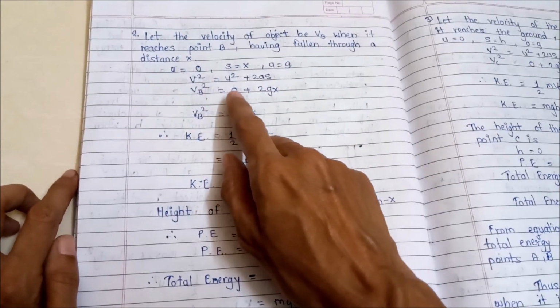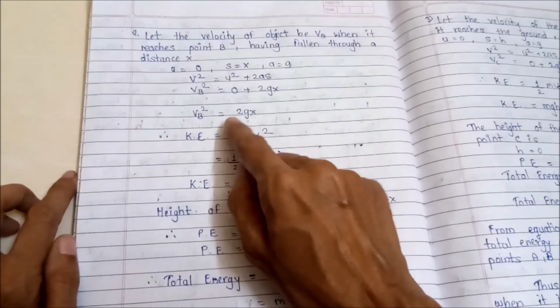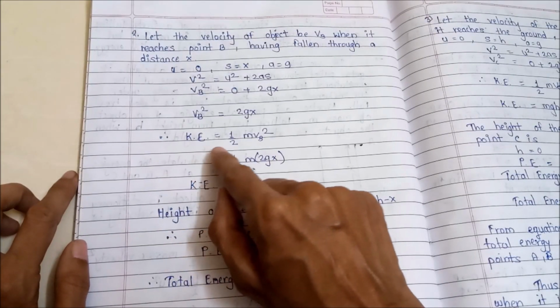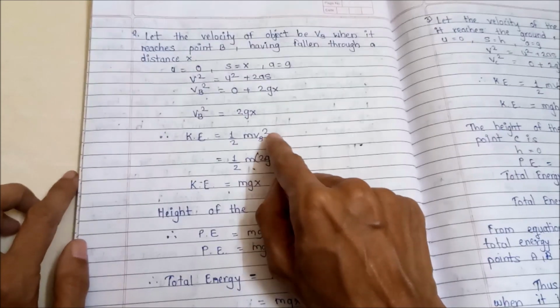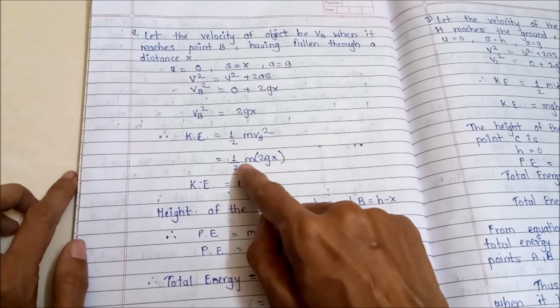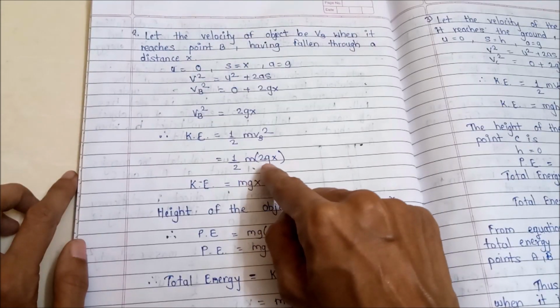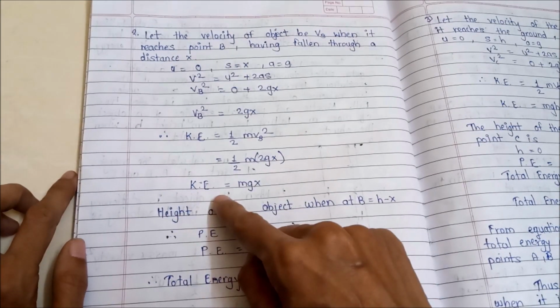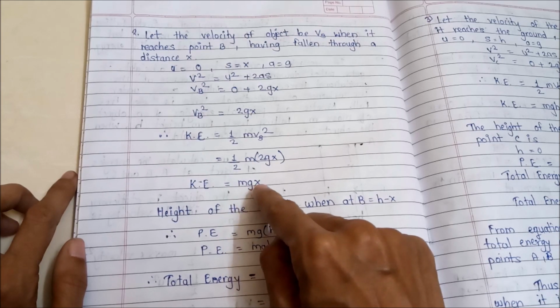Vb square is equal to 0 plus 2gx. Vb square is equal to 2gx. Therefore, kinetic energy is equal to 1/2 mv square is equal to 1/2 m Vb square is equal to mgx. Kinetic energy is equal to mgx.